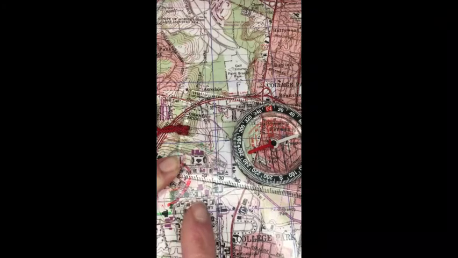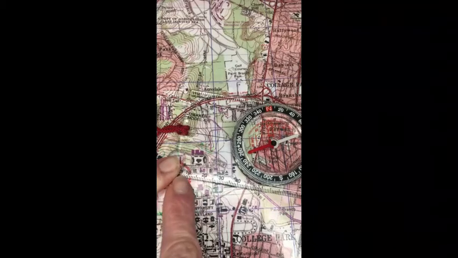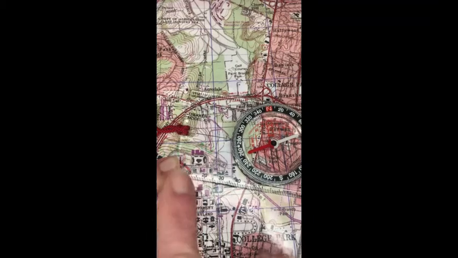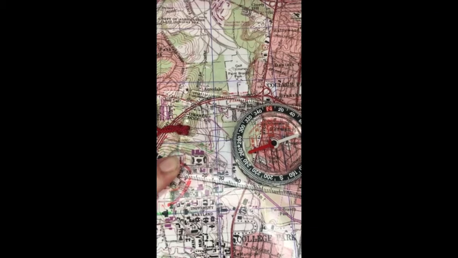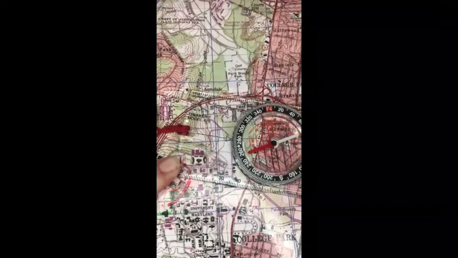So if we were to tell someone where to go, where to start, and where to end, we would tell them the beginning coordinates. We would tell them take a bearing of 110 degrees and travel 2.4 kilometers. So that's it. That's how you use your topo map to find your location and also take a bearing and calculate the distance to travel.